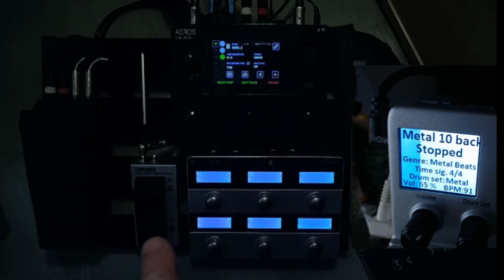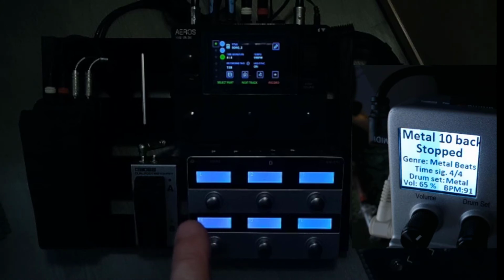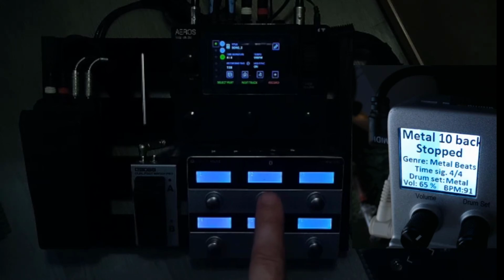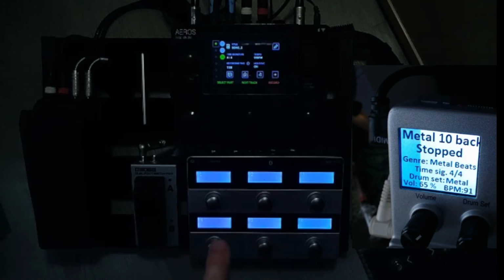Tu peux changer avec la transition, but this is gonna change from 3 to 1, then 1 to 2, 2 to 3, and 3 to 1, etc. Okay? But what if I want to make it simple? I want the part 2 of the Beatbuddy with the 4 on the looper. Okay? Donc moi je veux la partie 2 de la Beatbuddy avec la partie 4 du looper.